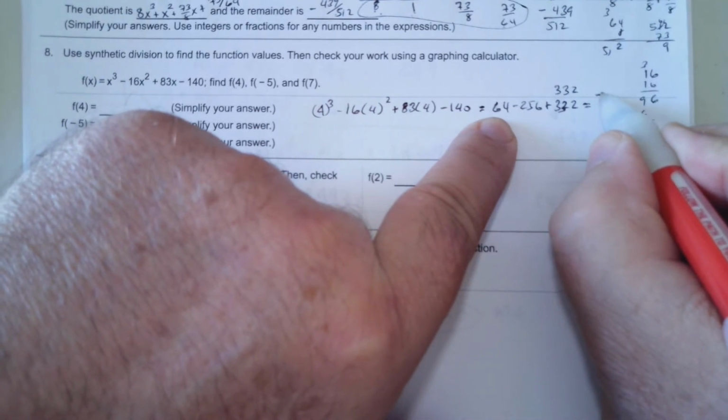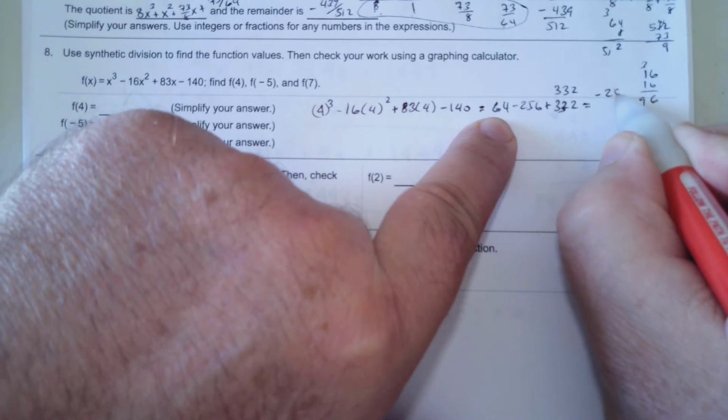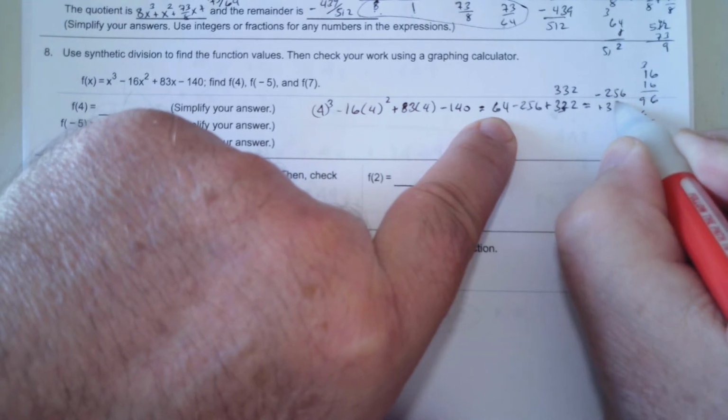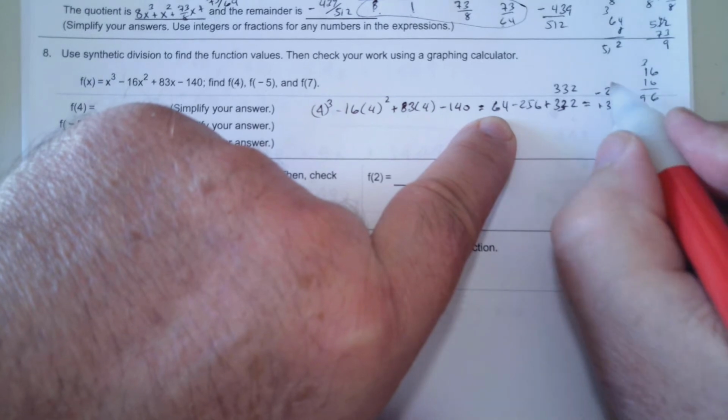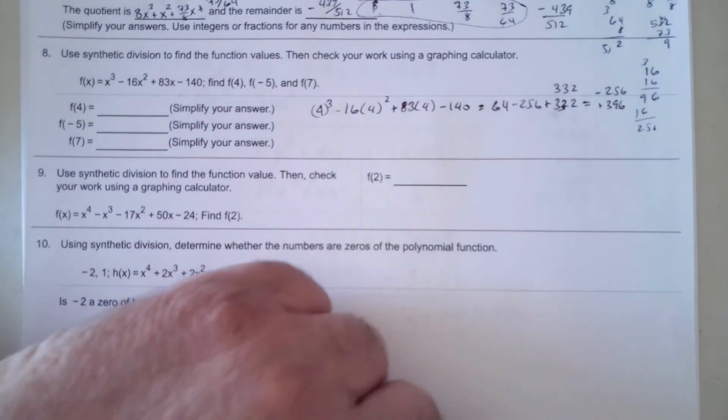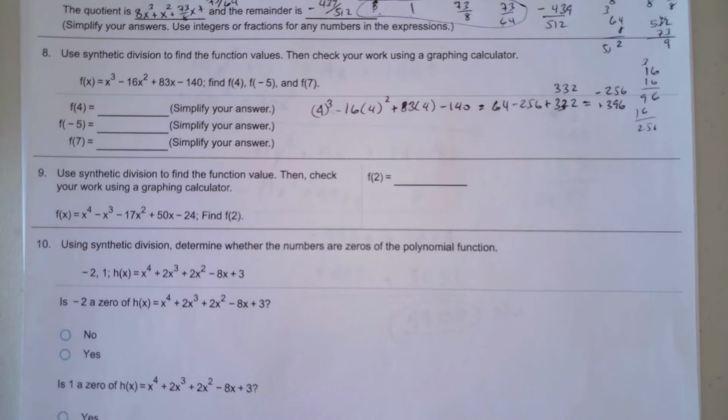So it's negative 256 plus 396. Let's see what that's going to be.